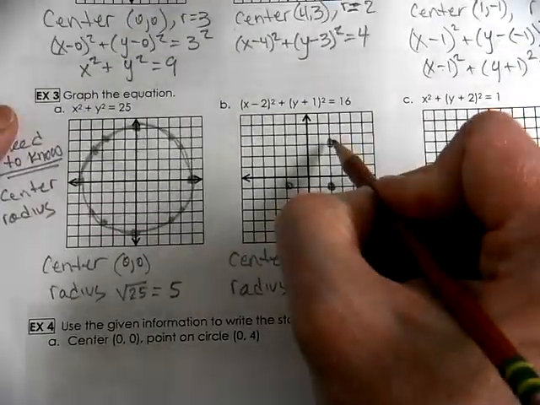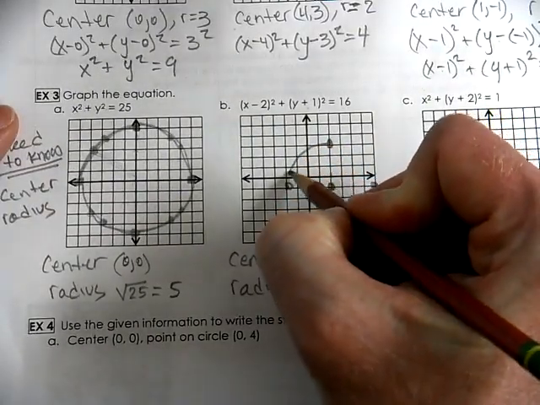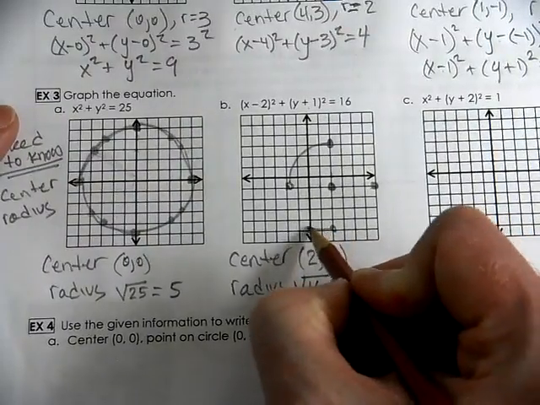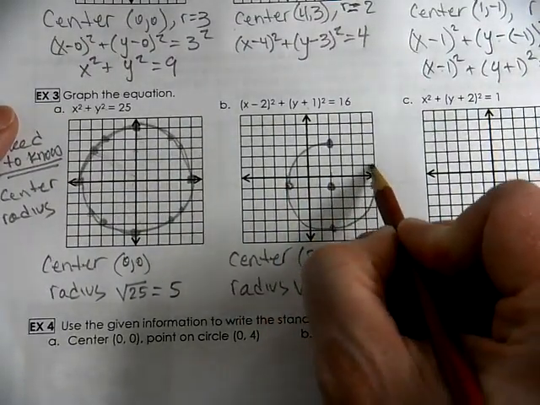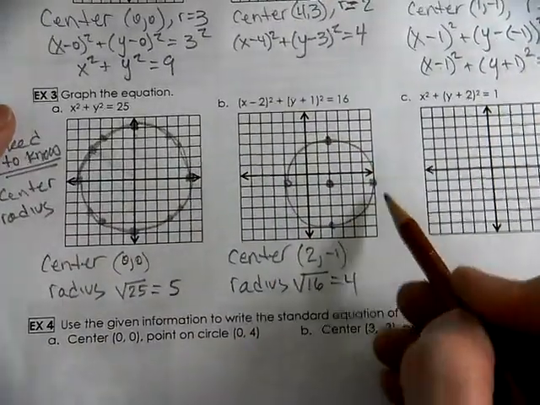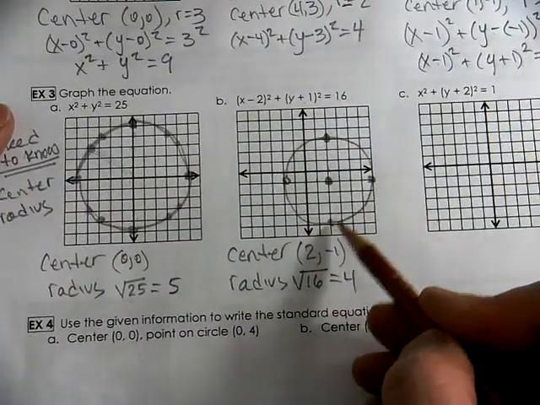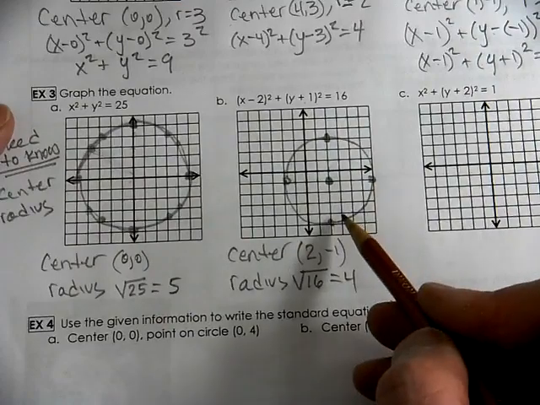So you just want to draw your circle, really thinking about being as wide as you can. The common mistake is when you cut the corner and you make it flat along the edge.